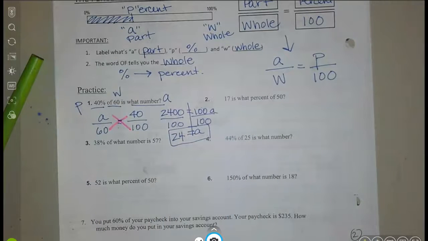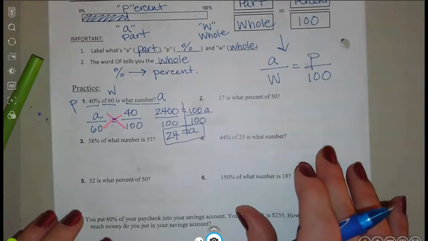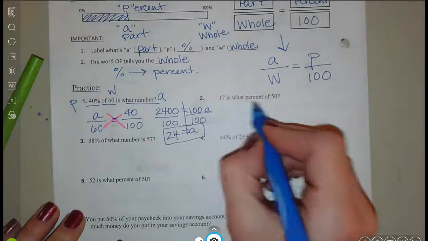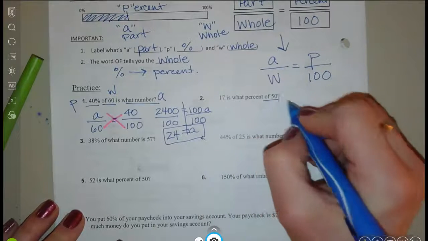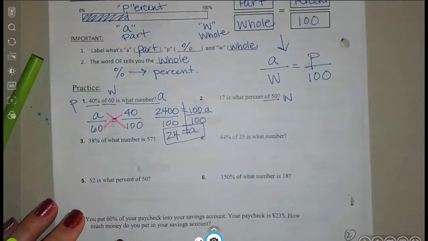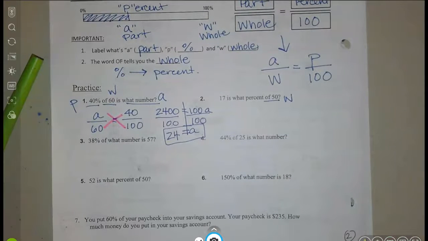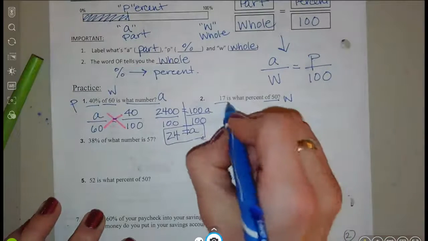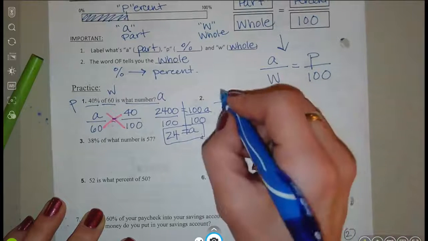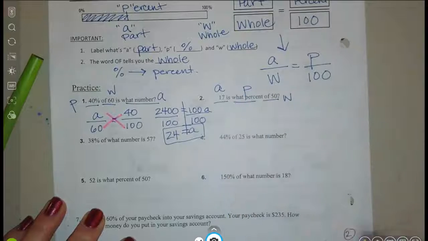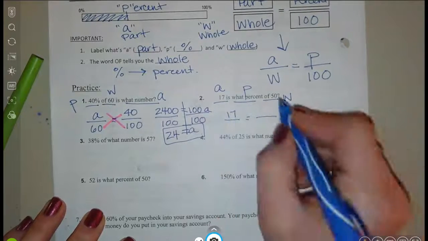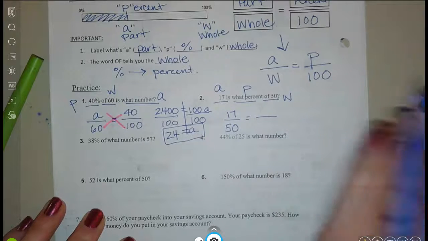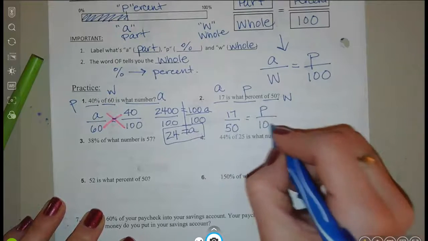Okay, I have time for one more. Let's go to number 2. 17 is what percent of 50? Clue word here, of 50 is the whole. Label it. In all of these, you're going to read and label A for part, P for percent, and W for whole. 17 then would be the A, yep, the part, and I'm looking for P. I set up my proportion. A is 17, W is 50, P I don't know, and 100.